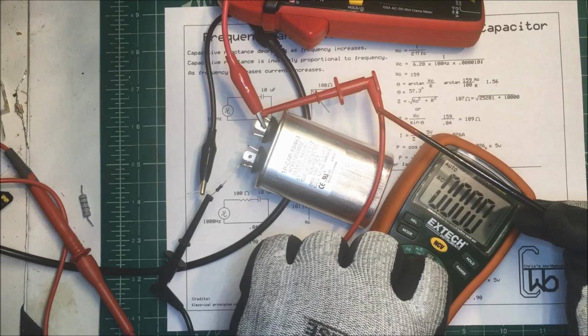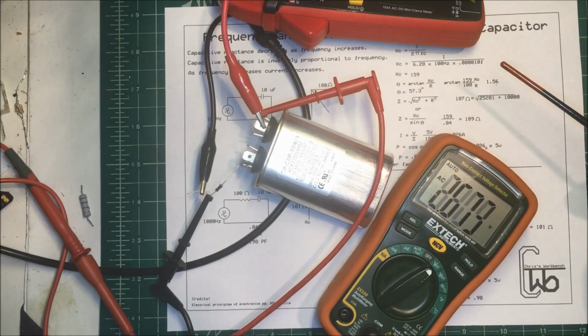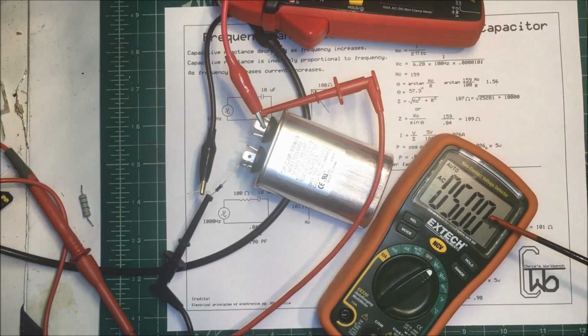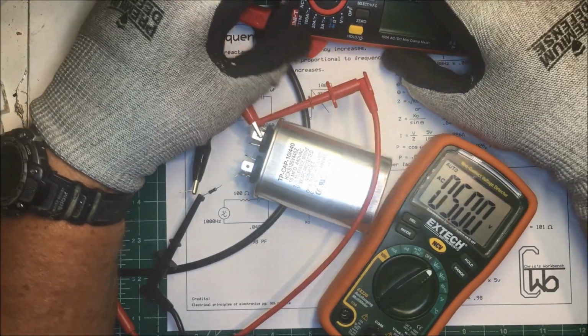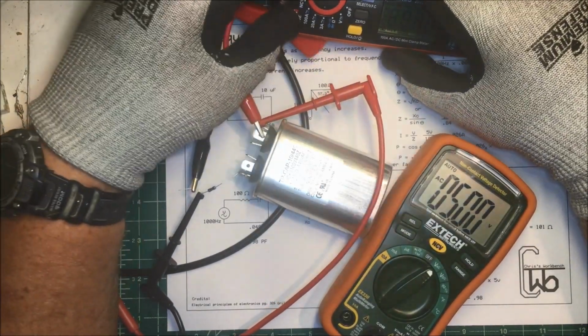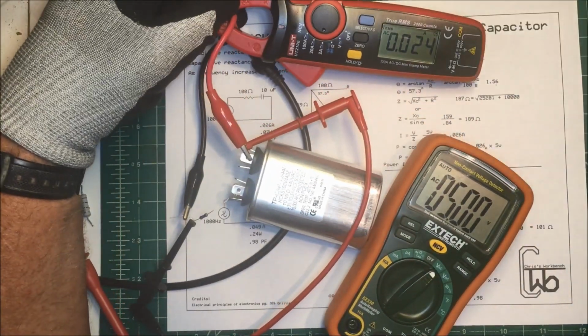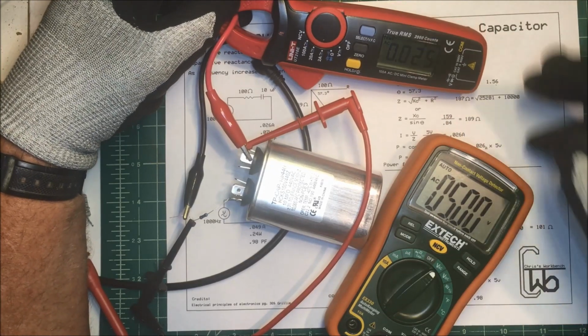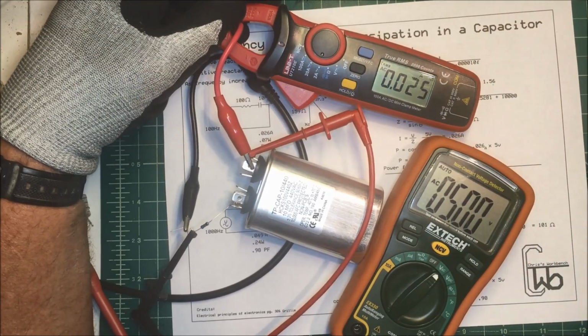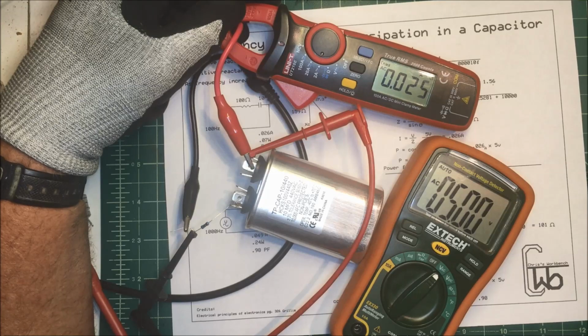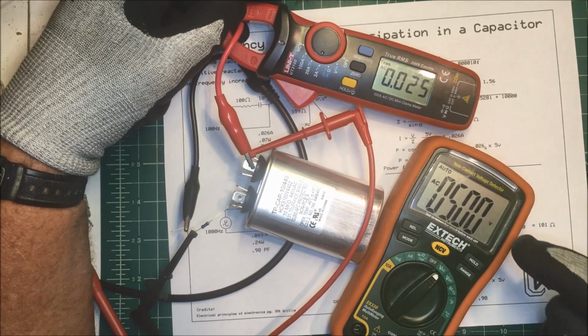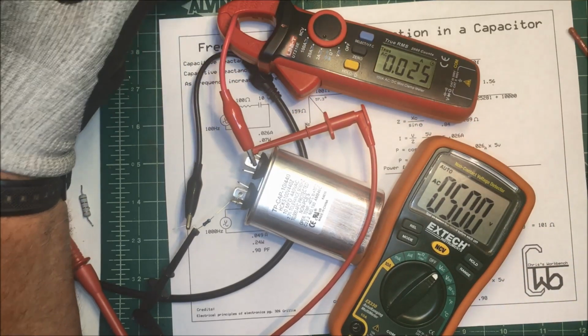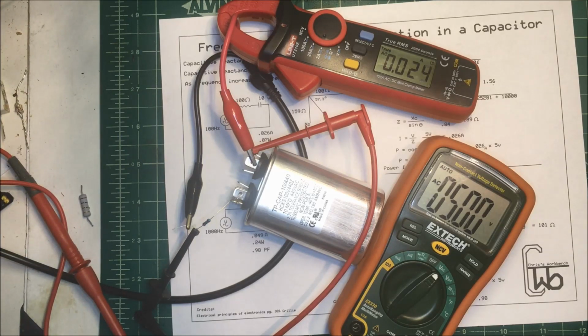I'll put this on AC, turn my generator on. I got 5 volts on that, and let's see what we have for our power. Can we see the 0.025 amps at 5 volts, and what did we think that was going to be? 0.026. Well, we're fairly close.